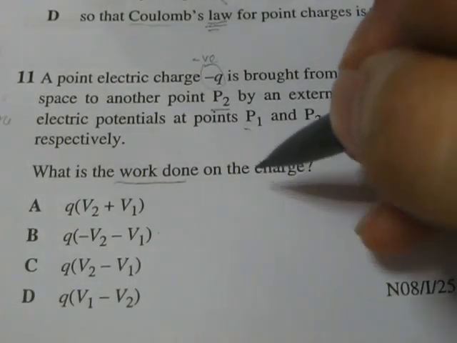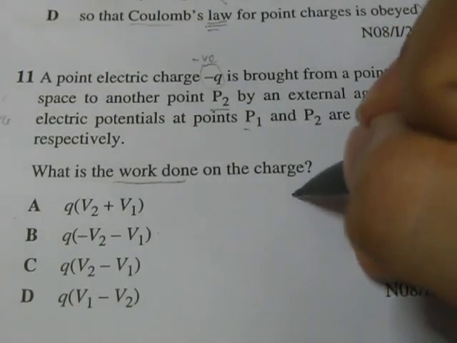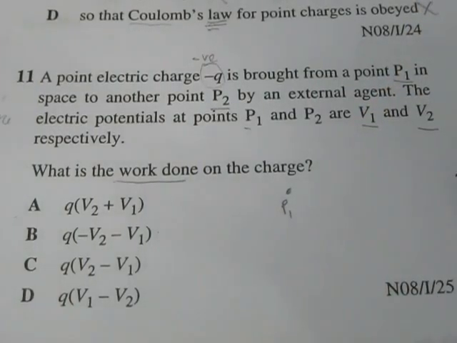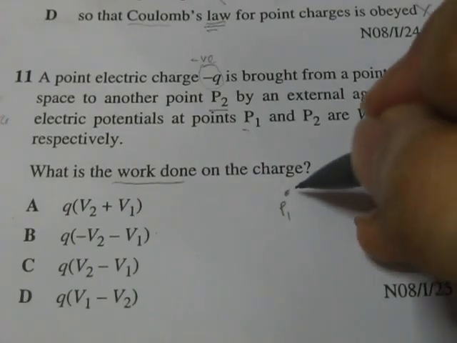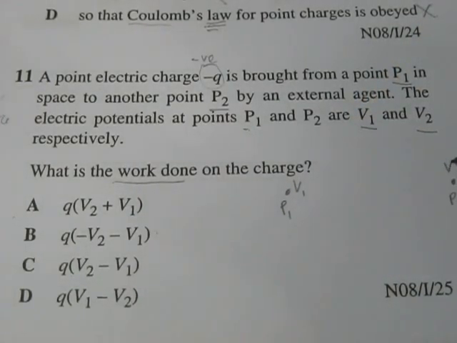Okay, so let's try to draw a diagram, which is always good. So we have point P1 and we have point P2, which is the final location, and this one has a potential of V1 and this one has a potential of V2.